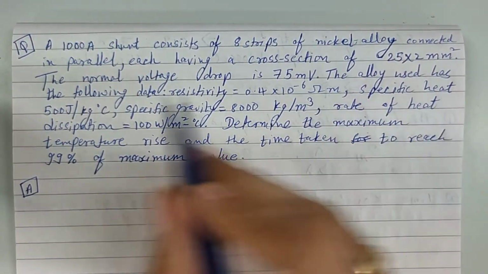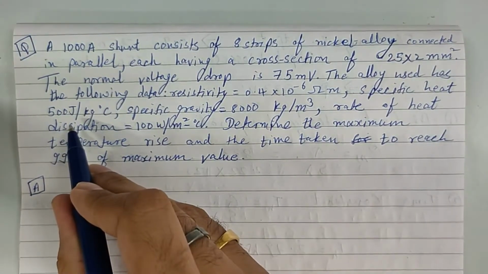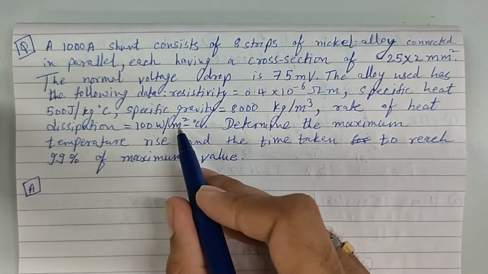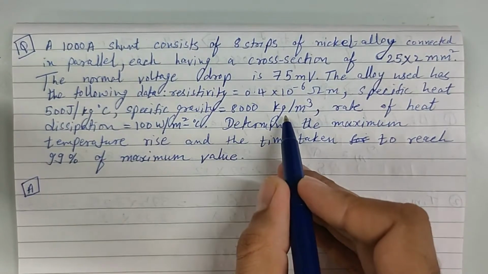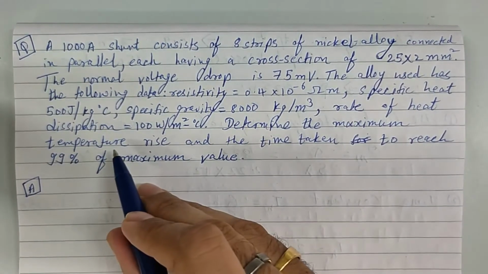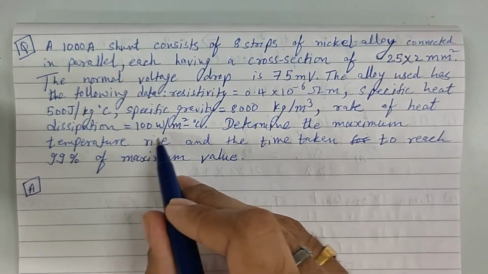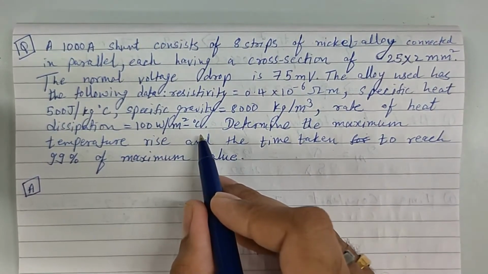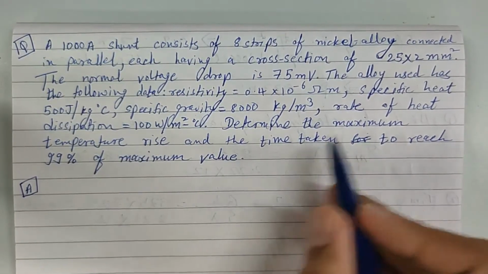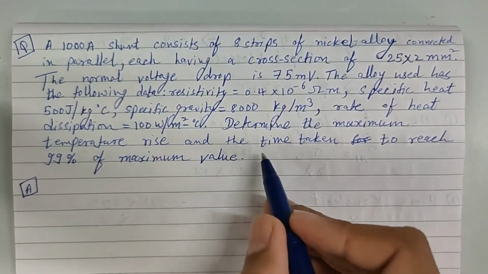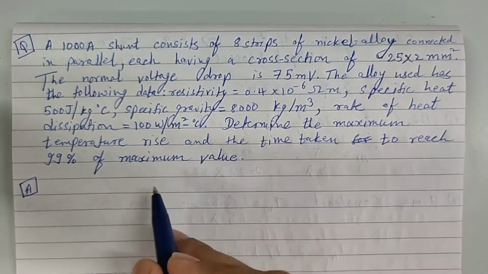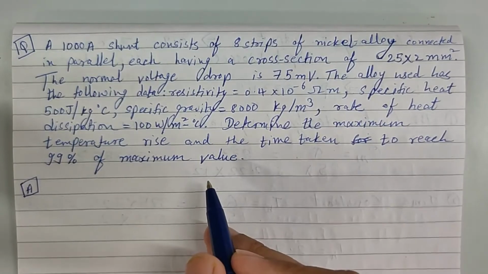The specific heat is 500 joules per kg degree centigrade. The specific gravity is 800 kg per meter cube. The rate of heat dissipation is 100 watt per meter square into degree centigrade. You need to determine the maximum temperature rise and the time taken to reach 99% of the maximum value.